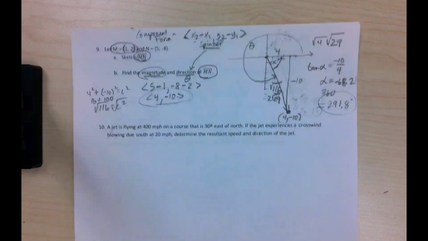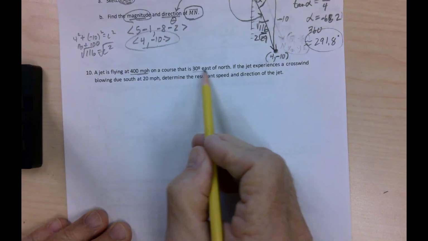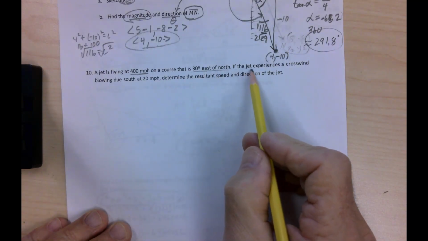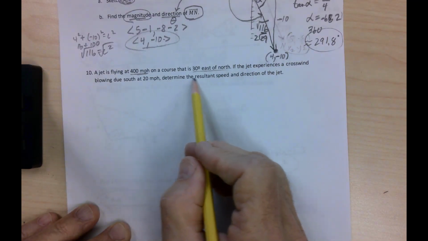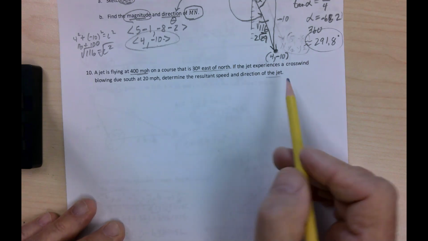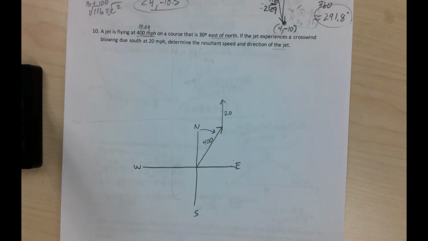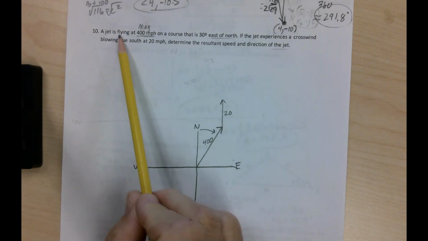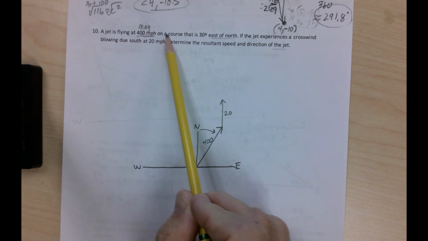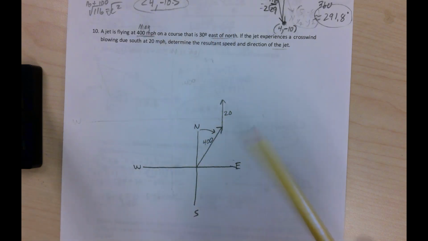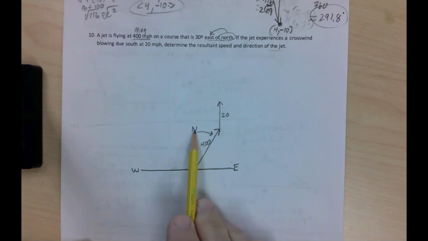All right. Last problem of your review. A jet is flying 400 miles on a course 30 degrees east of north. If the jet experiences a crosswind blowing due south at 20, determine the resultant speed and direction of the jet. All right, so I'm going to draw the picture of this, then explain it so I don't bore you to death. Okay, so number 10, here we go. A jet is flying at 400 miles per hour, magnitude, on a course 30 degrees east of north. So we start at north and we tilt it that direction. So north is this way.